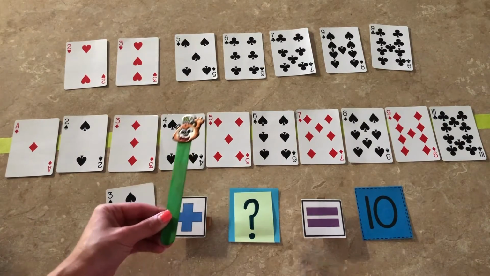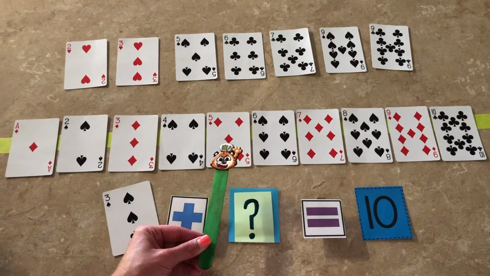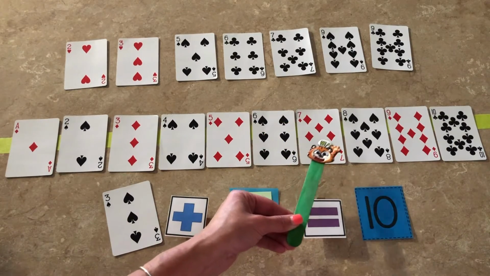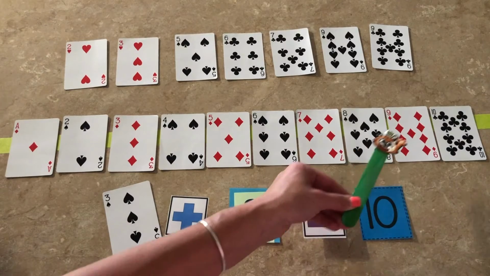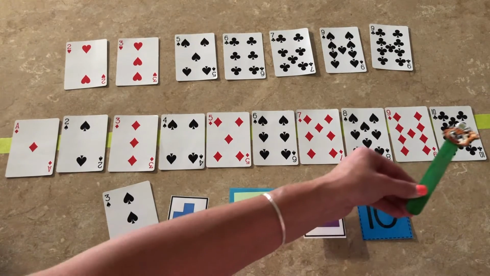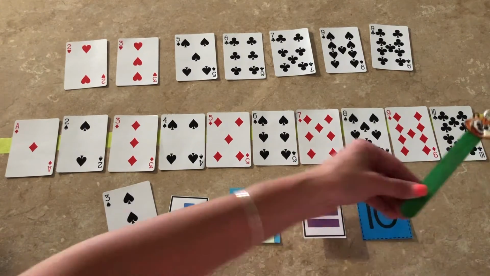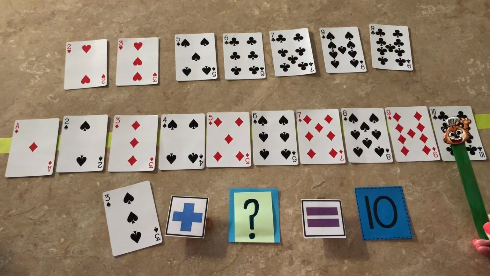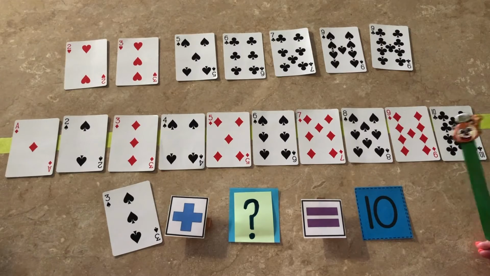1, 2, 3, 4, 5, 6, 7. It took me, or I should say it took Tony, 7 jumps to get to 10.